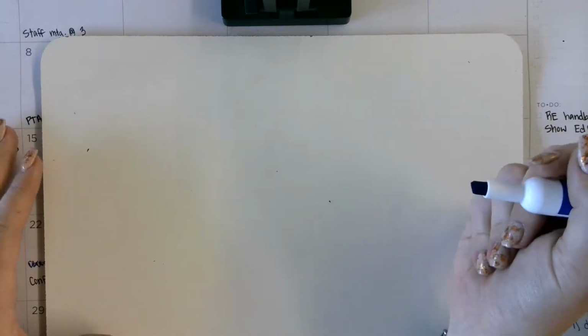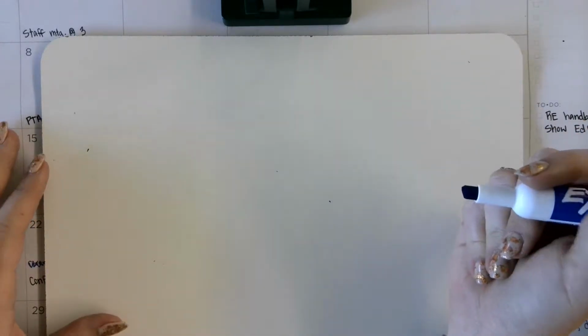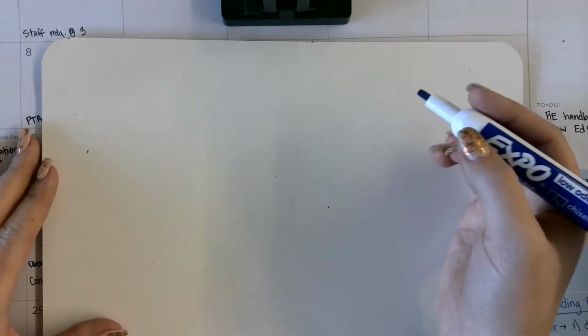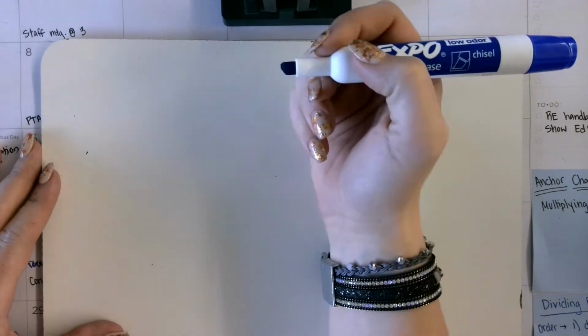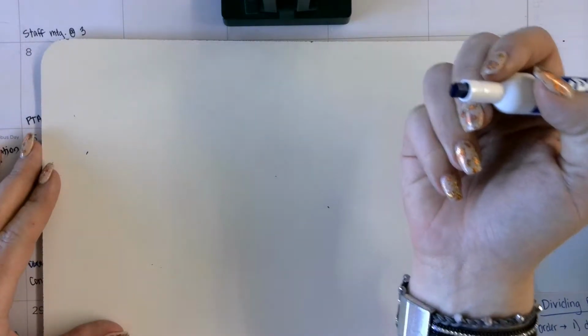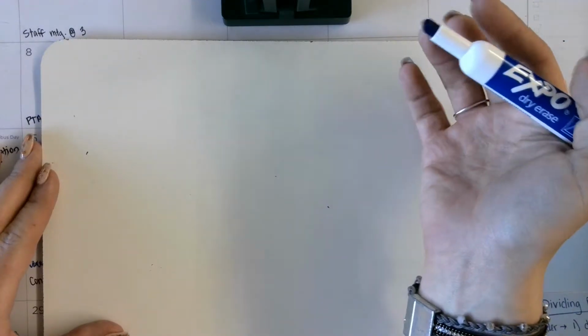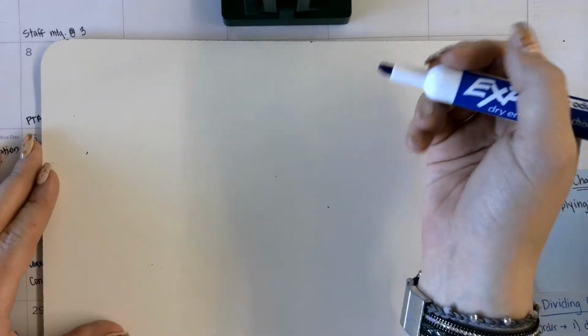Okay guys, so this is just a video reviewing multiplying decimals and dividing decimals. So we're going to do multiplying decimals first. When you're doing this, it's really important to remember that you do not have to line up the decimals. Instead, you line up the last digit in each of the factors.